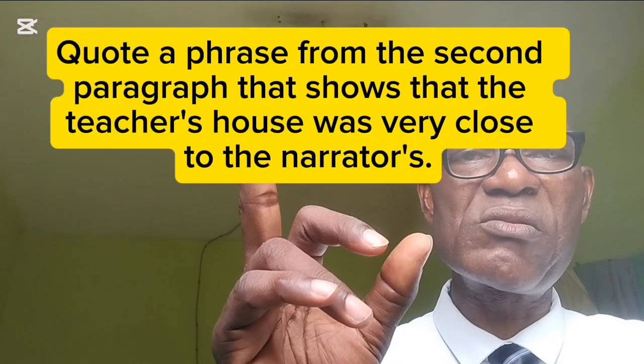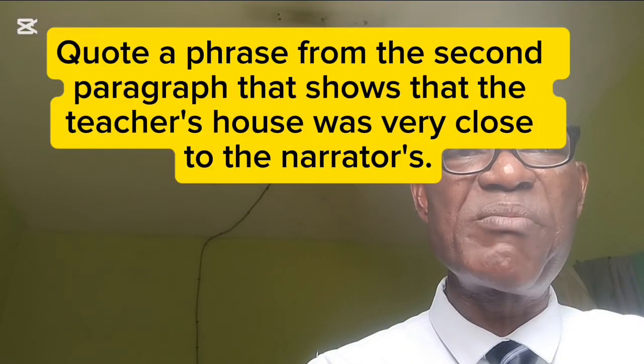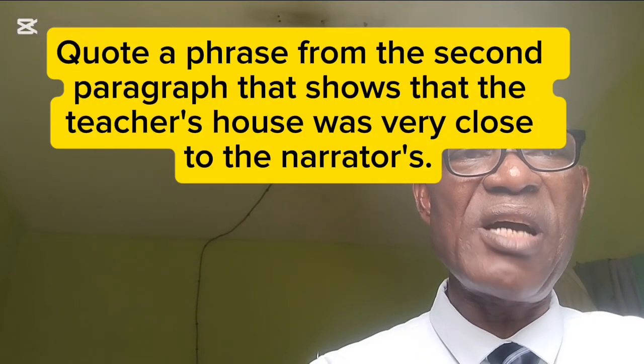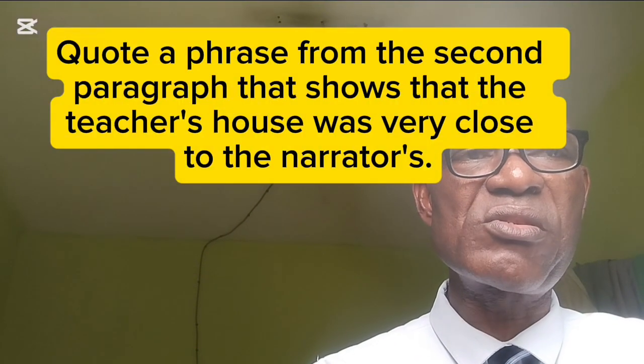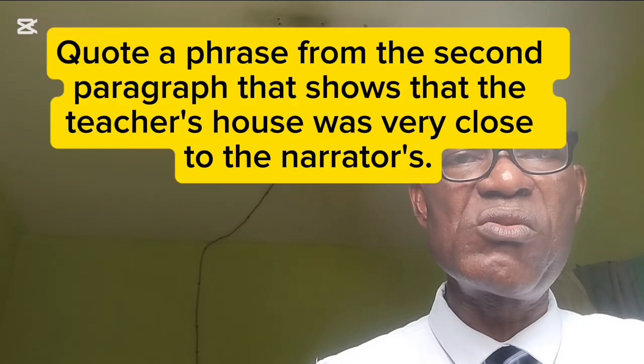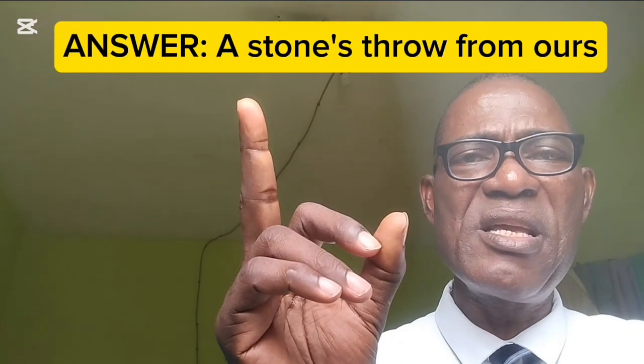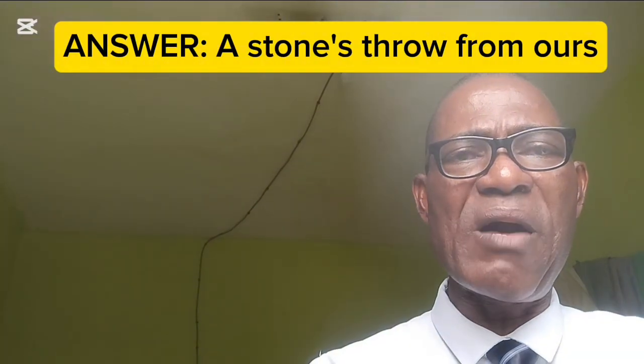The second question: quote a phrase from the second paragraph that shows that the teacher's house was very close to the narrator's. And the answer is, "a stone's throw from ours." So if a place is just a stone's throw away from a reference point, it means that place is not far. Now let us continue.